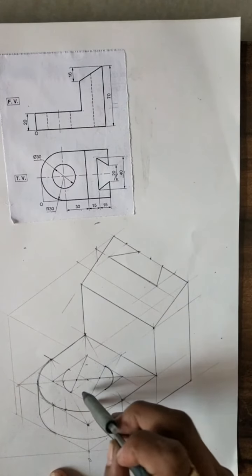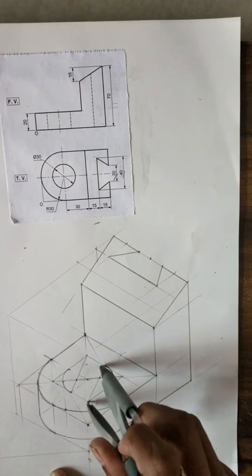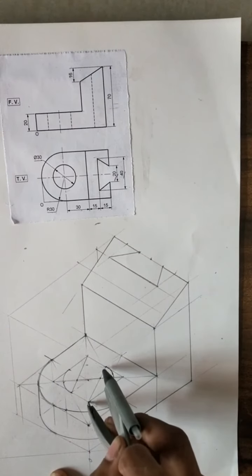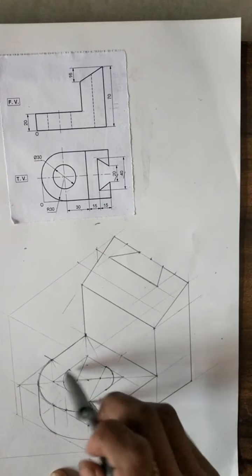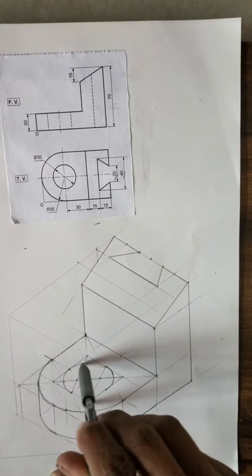Now take centers as shortest diagonals and join these points.